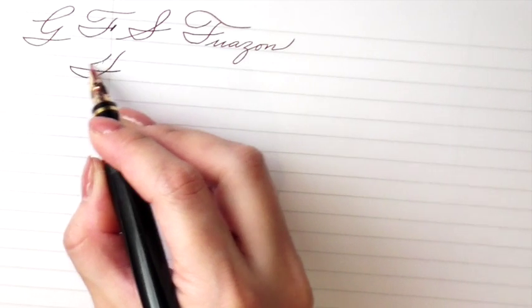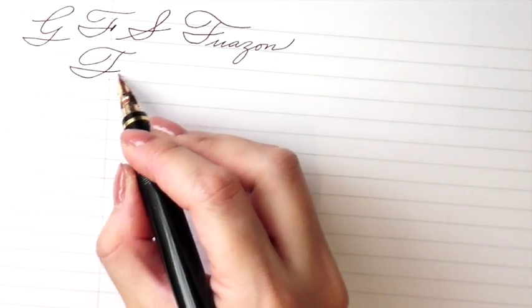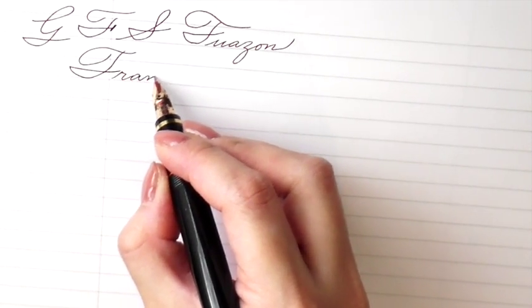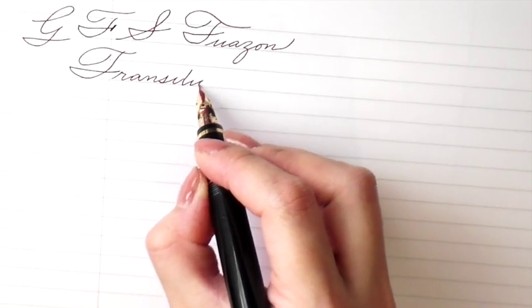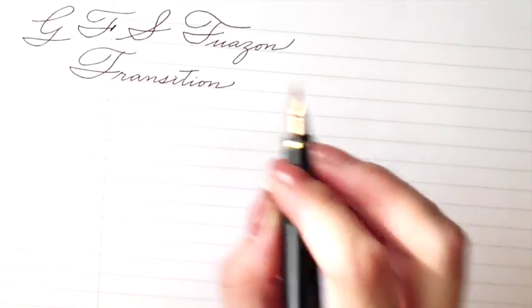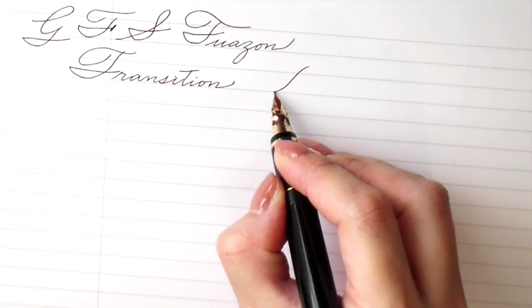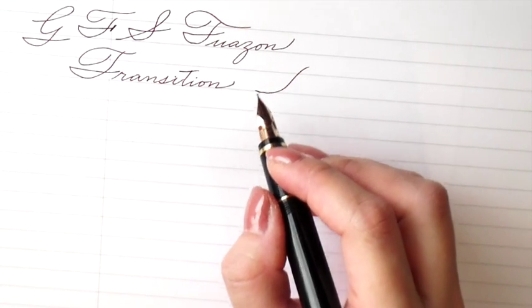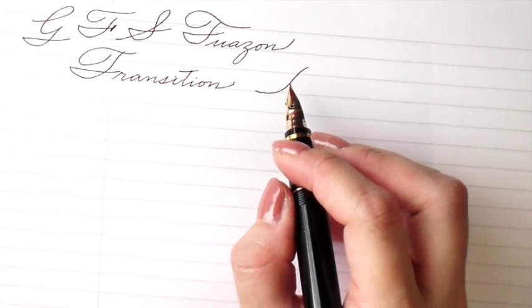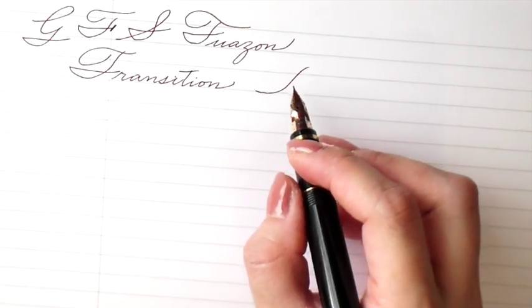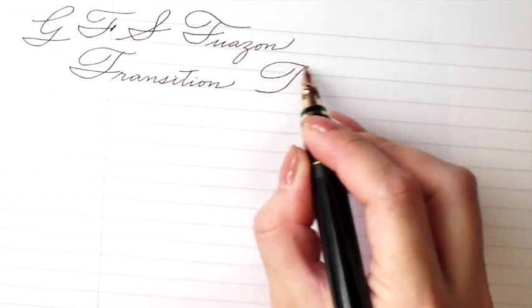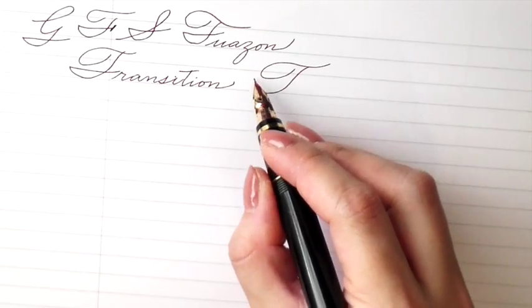I don't really use this T a lot because I think it looks too much like an F. So I do this. I just do this, as if I was gonna do the other letter, and I do this. So that's my T. I don't do the ladle.